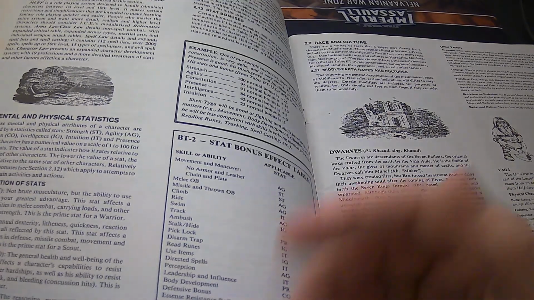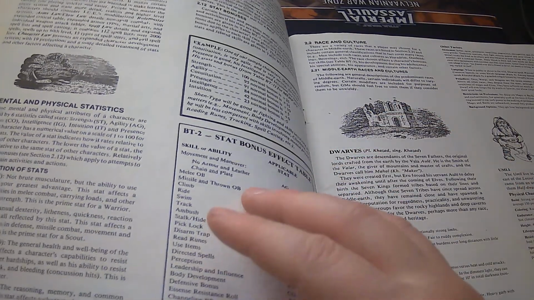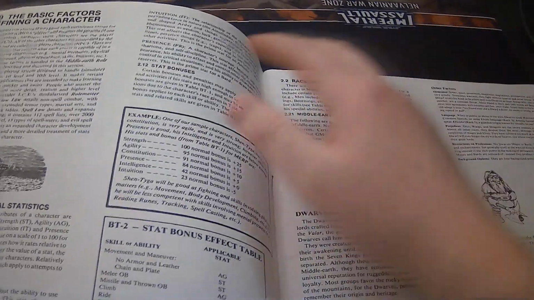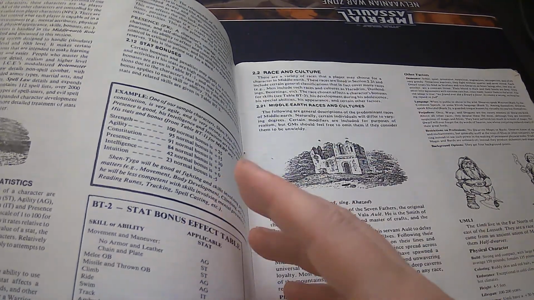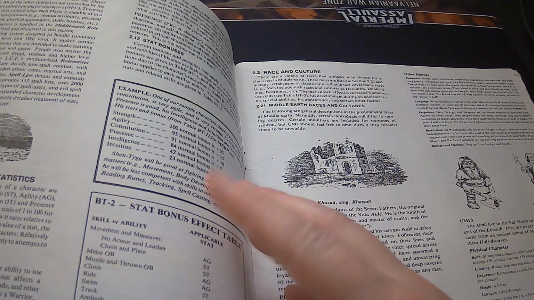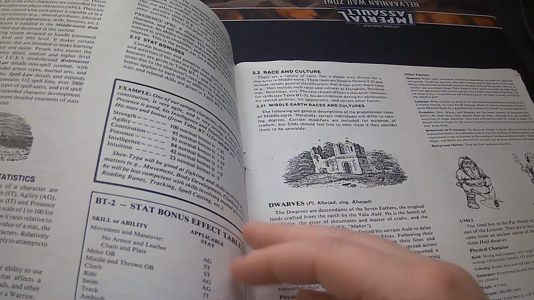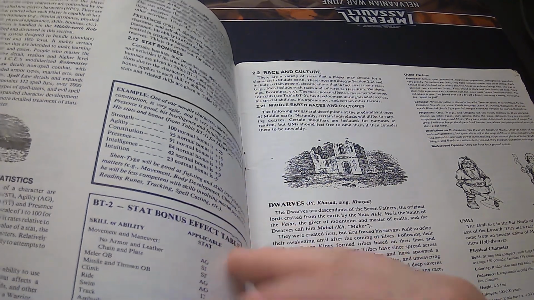So you have strength, agility, constitution, intelligence, intuition, and presence. So it's a bit different than D&D. Skill or ability, you have movement and maneuver, no armor and leather, chain and plate, and what governs that.